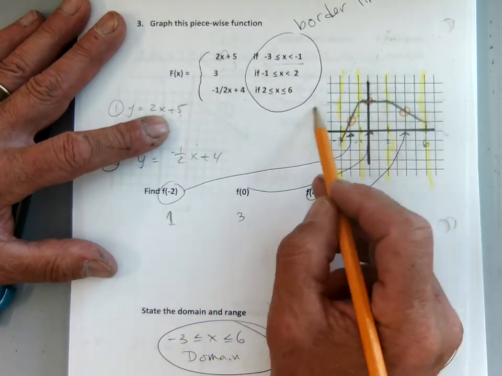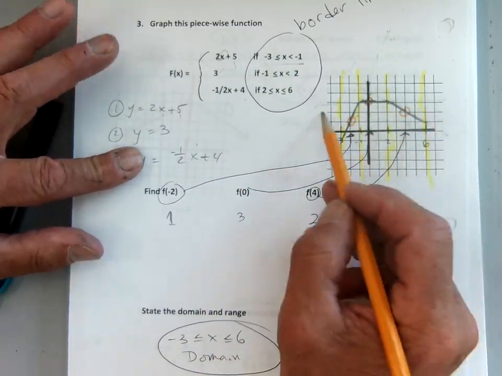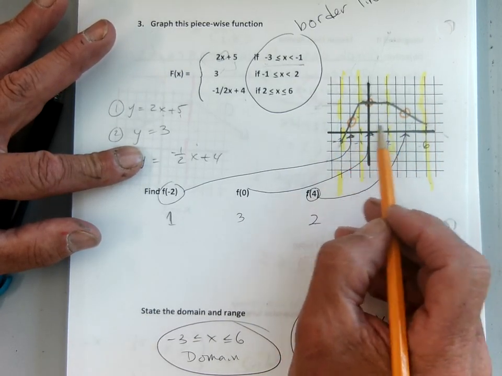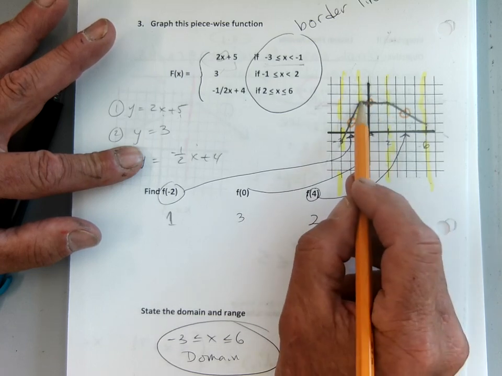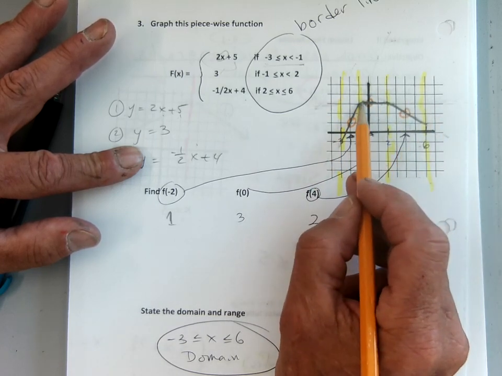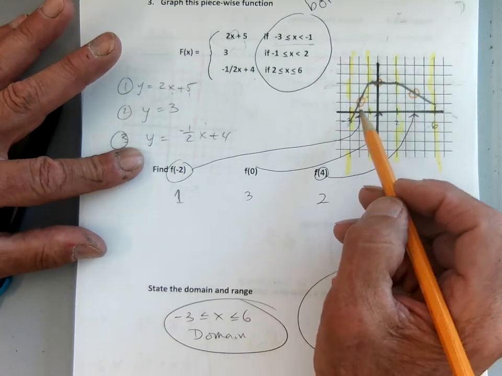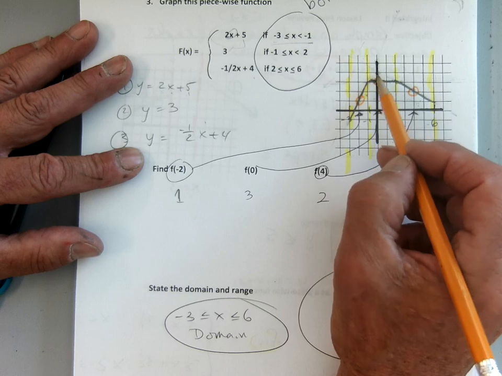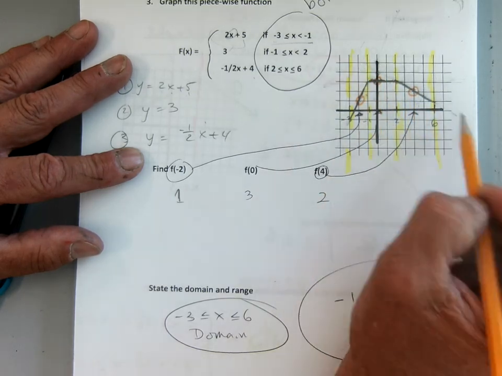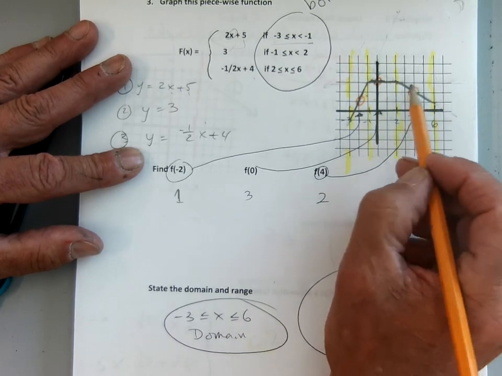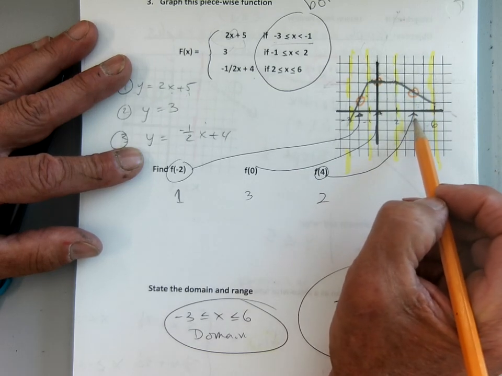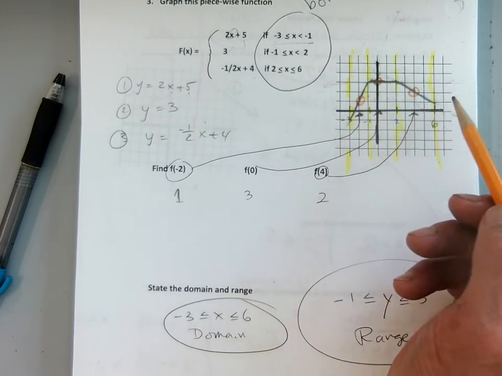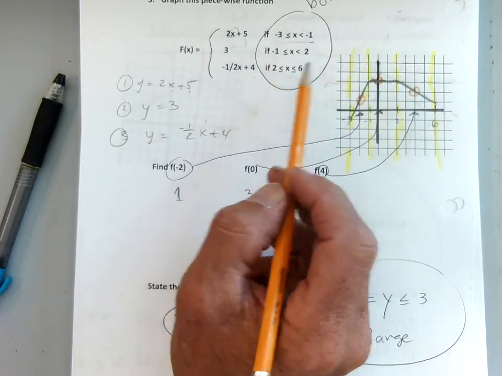Y equals 3 is a horizontal line. Okay, y equals 3 is a horizontal line. I can graph all of that across the horizontal at 3, but I only want this graph within this region. That's my second piece. So I erase all the rest of it and I'll have this piece of it. Okay? Graph number 3 starts at 4, 1, 2, 3, 4, and goes down 1 over 2, down 1 over 2, graph it in, but this piece only exists in here. Okay? So I erase all the other. Here's my graph. I've got 1, 2, 3 pieces from these 3 graphs within these regions.